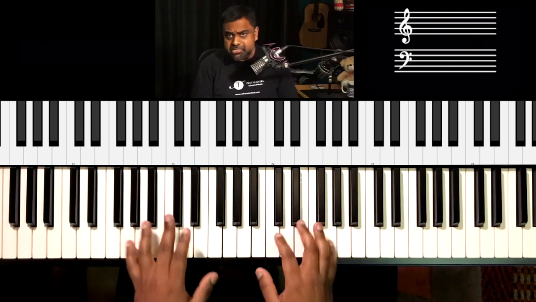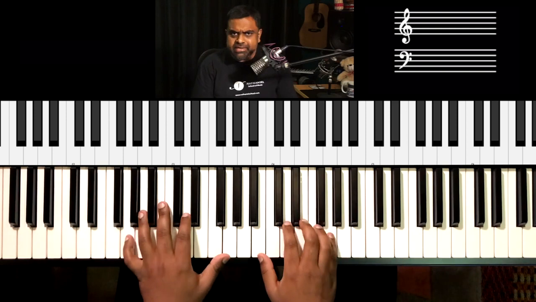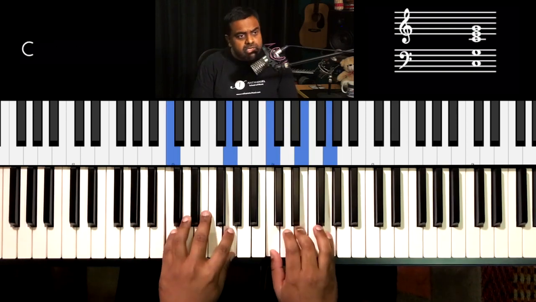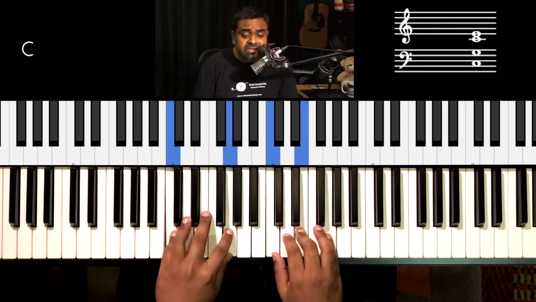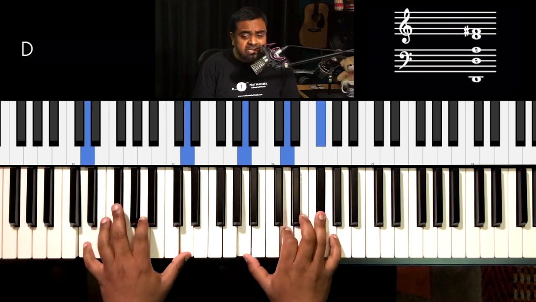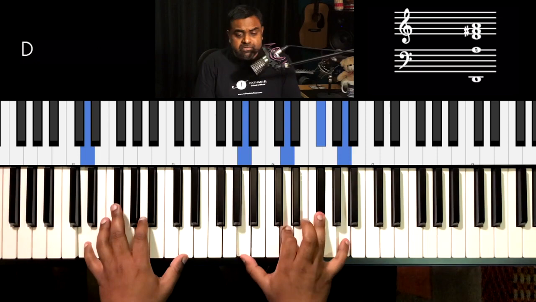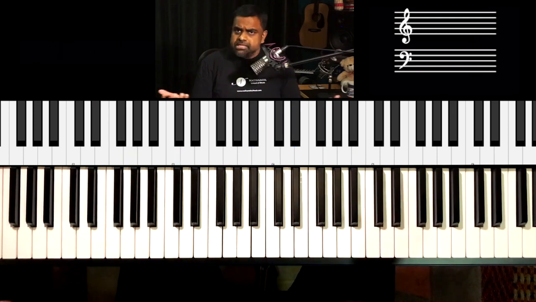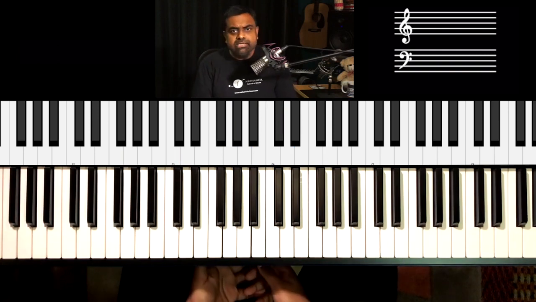You don't have to do an arpeggio over every chord. You can do it here and there. So that's a very nice trick to embellish the chord progression.